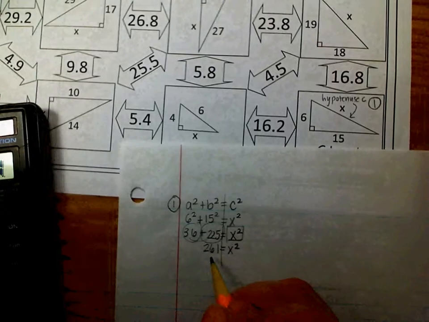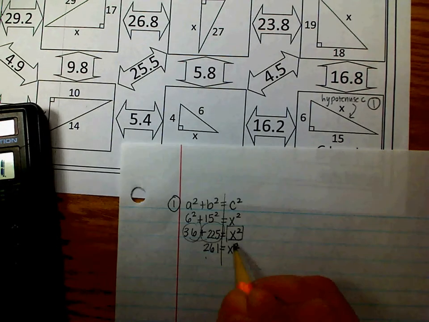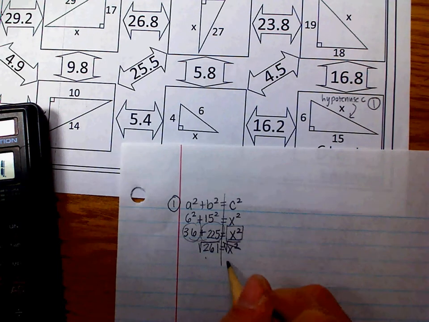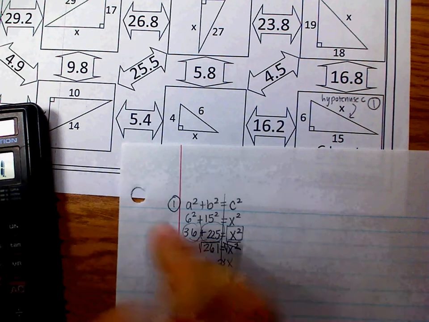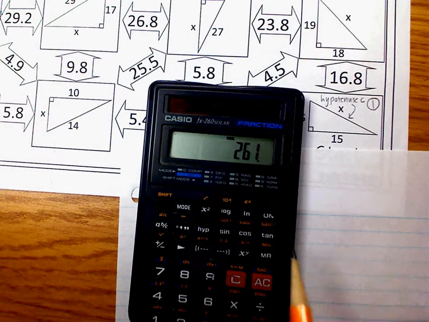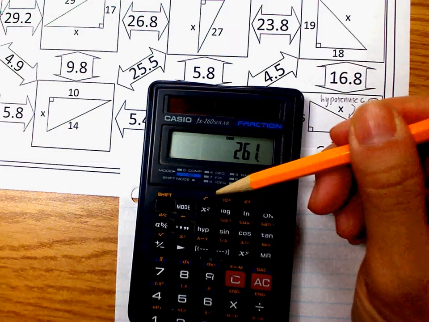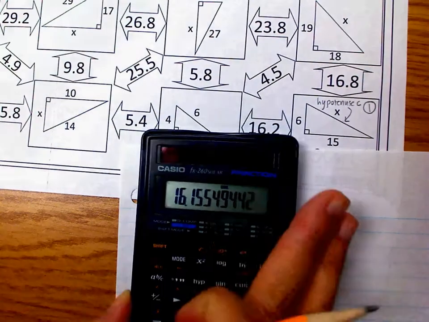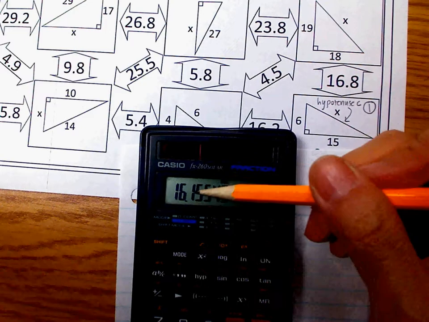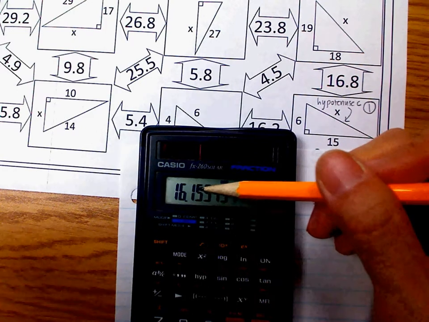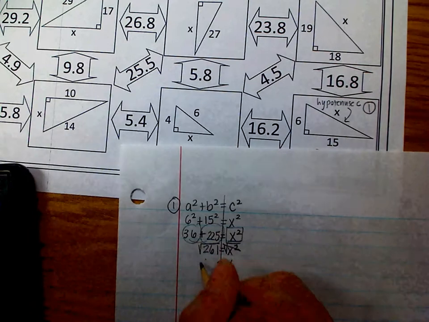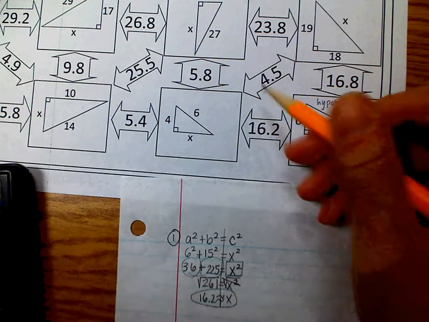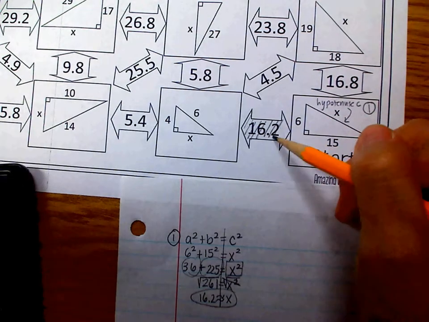I'm almost to the end, so I need to get rid of the square by square rooting, and this cancels out. I'm going to have an approximately, because I'm going to have to round this. 261, I'm going to take the square root, so you press Shift x squared, which is 16.15549. I'm going to cut it off at the 1, but I want to round it, so this 5 tells that 1 to go up. So it'll be 16.2. Going over here, I see 16.2, so that will be leading me to my second problem.